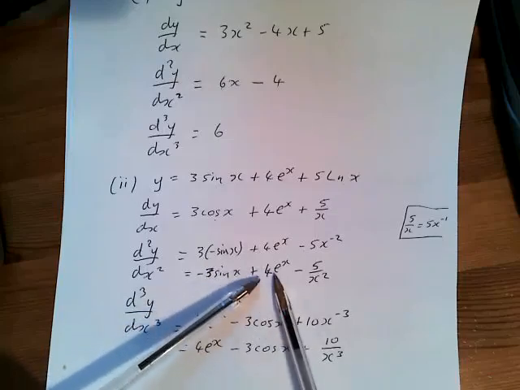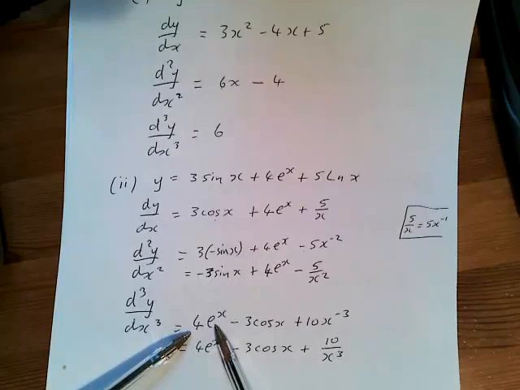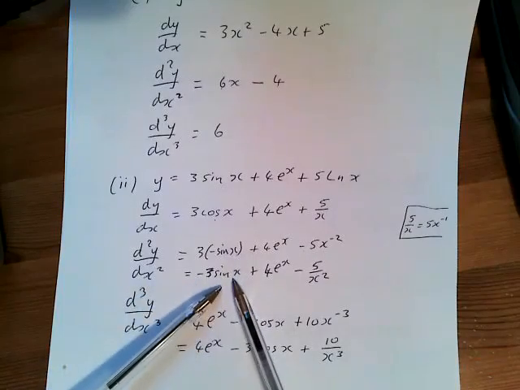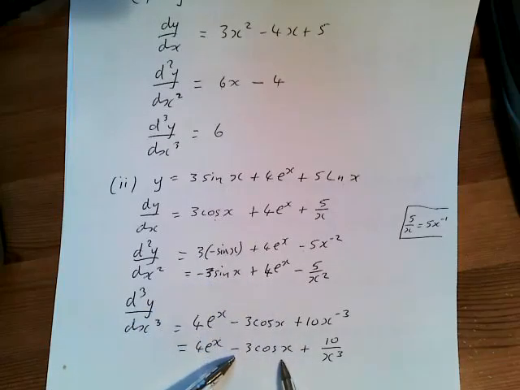I'm just switching the order to bring the positive value to the front. So e to the x goes to itself, so 4 times e to the x goes to 4 times itself, e to the x. That doesn't change. Sine goes to cos. So minus 3 times sine goes to minus 3 times cos.